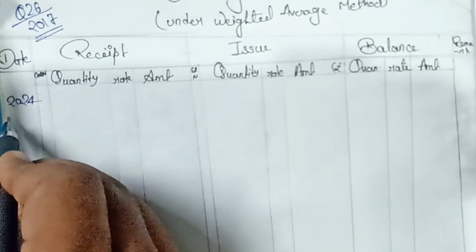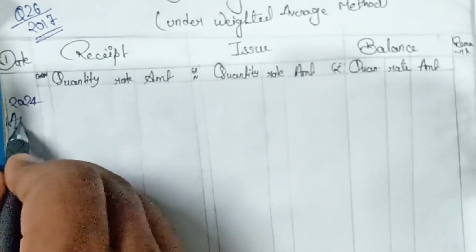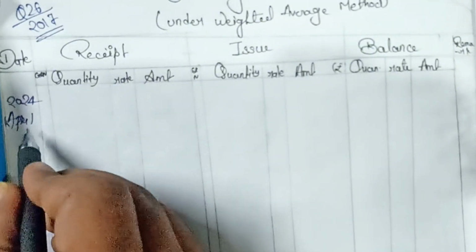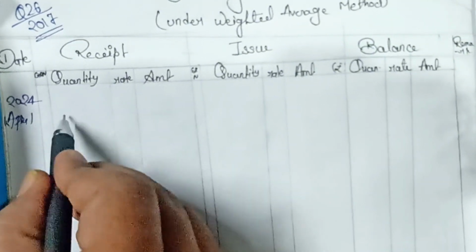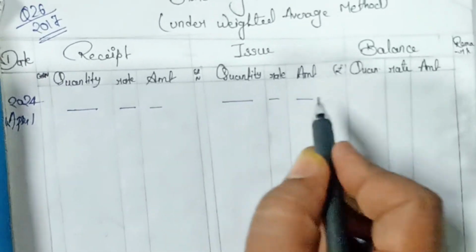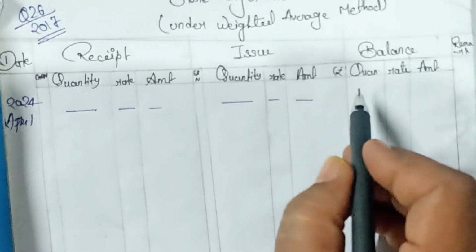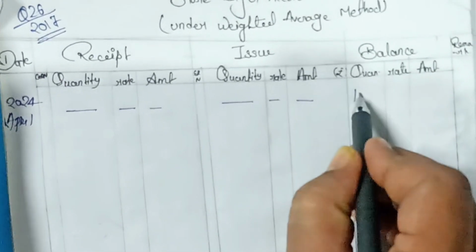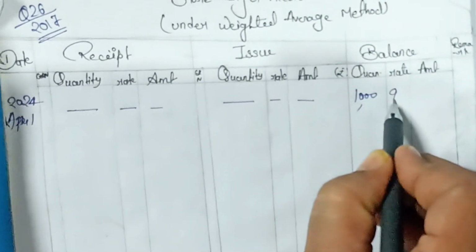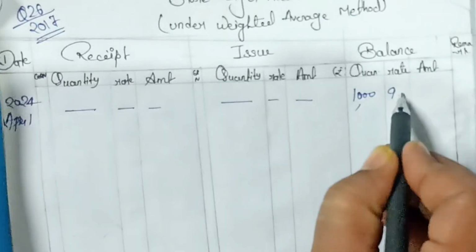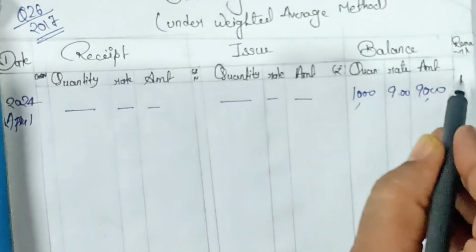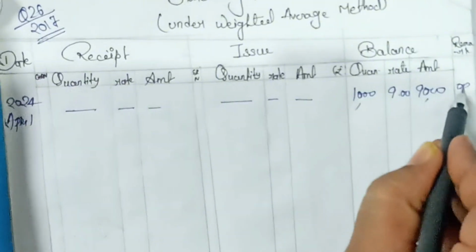2024 April 1. Opening balance is given here, 2024 April 1. So we have to put dash dash dash here, similarly dash dash dash, but at the quantity we have to put down 1000 units, and the price per kilo is 9 rupees. Is that clear? So the whole amount will be 9000. As far as the remark is concerned, we have to write here opening stock.